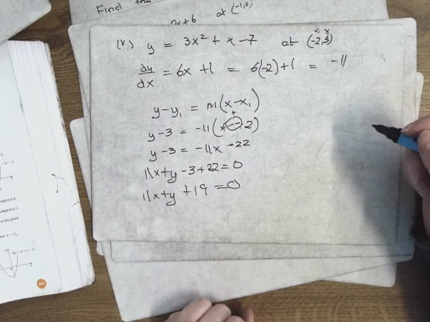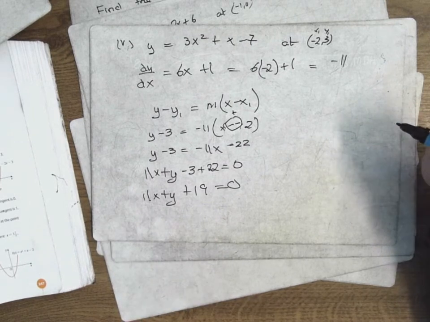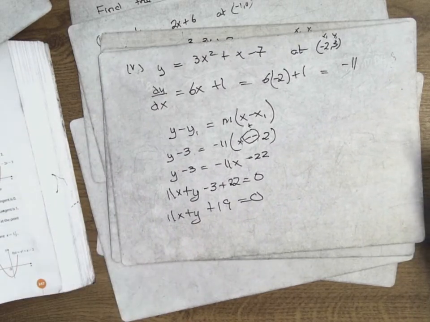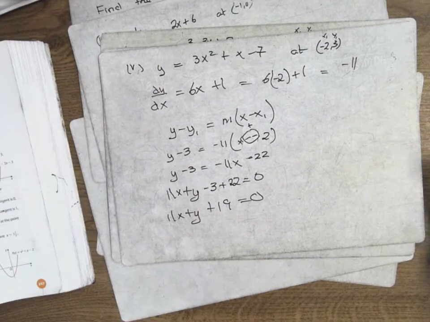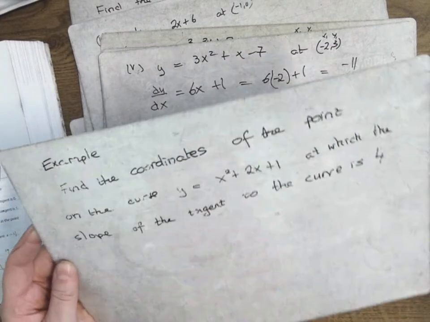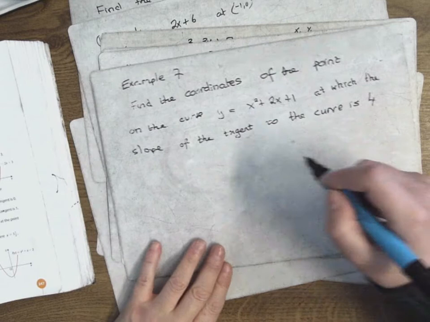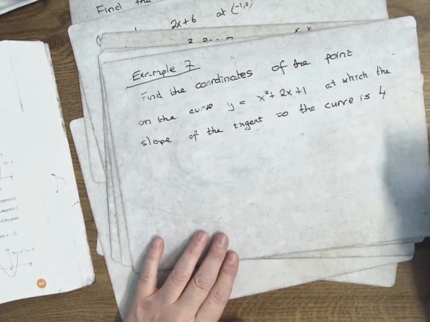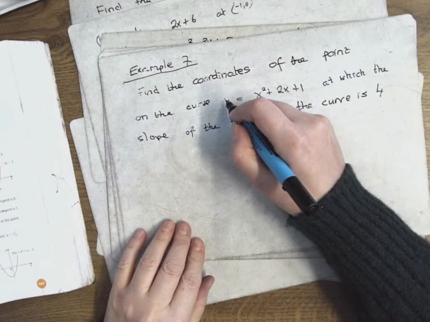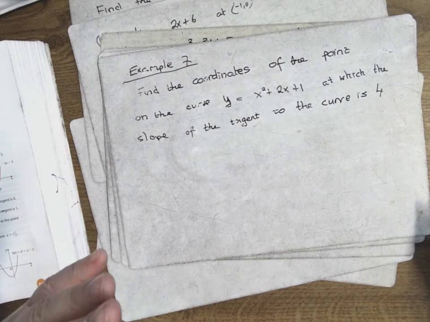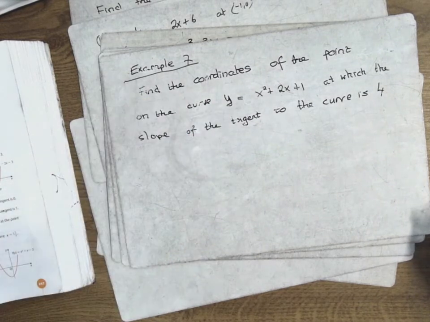Right. Are we good? Okay, I'm still on this section, but I've one more type of example to do in this section. So I'm on to example 7. This time, find the coordinates of the point on the curve. This time I'm telling you the slope, and I'm asking you for the point. In the ones up to now, I've been giving you the curve and the point and saying tell me the slope. Now I'm telling you the slope and I'm saying tell me the point.